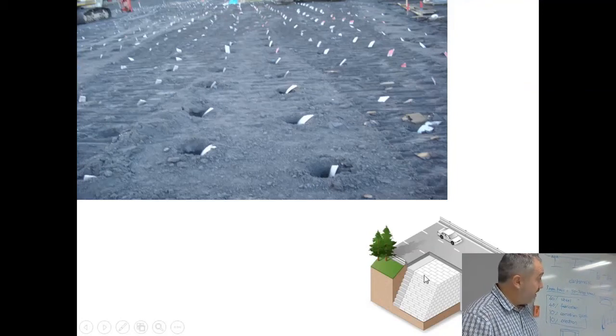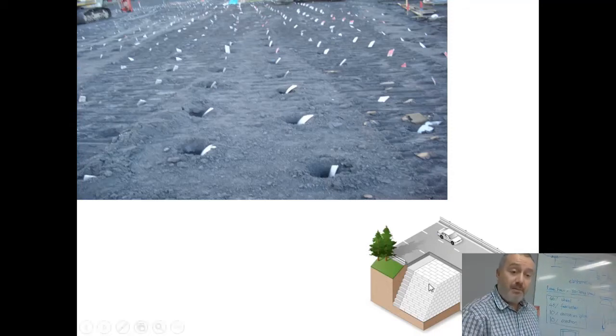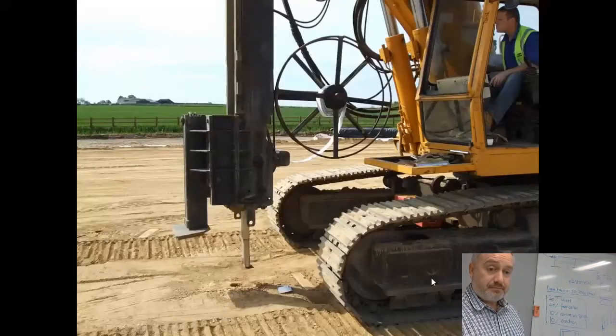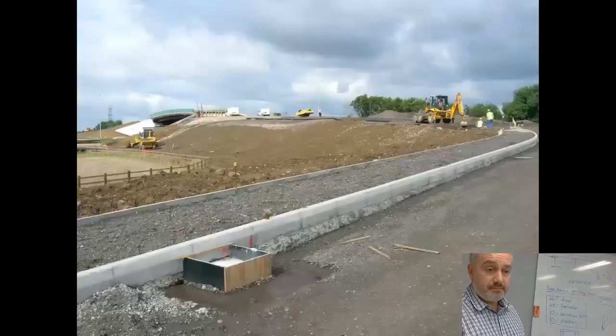This little image here is showing that if you had a sensitive railway and you wanted to make sure that the weight of the embankment is not going to impact upon the rail, you can have polystyrene blocks. So you get huge polystyrene blocks, and you can make up the embankment with this polystyrene. But that's the filter strips.